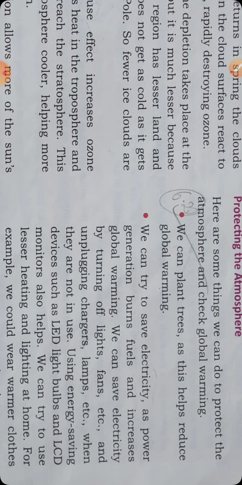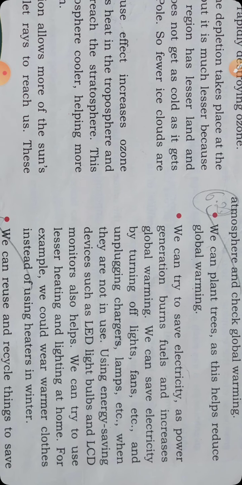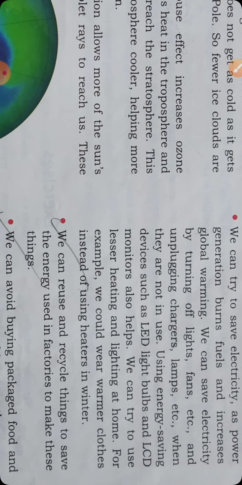Here are some of the things which we can do to protect the atmosphere and check global warming. We can plant trees as this helps to reduce global warming. We can try to save electricity as power generation burns fuels and increases global warming. We can save electricity by turning off lights, fans, etc., and unplugging chargers, lamps, etc., when they are not in use. Using energy saving devices such as LED light bulbs and LCD monitors also helps.